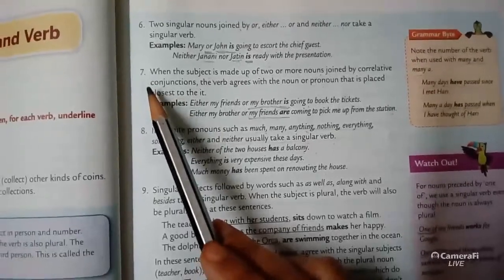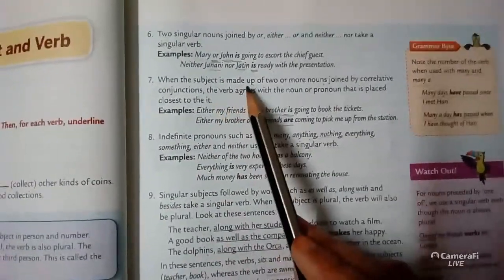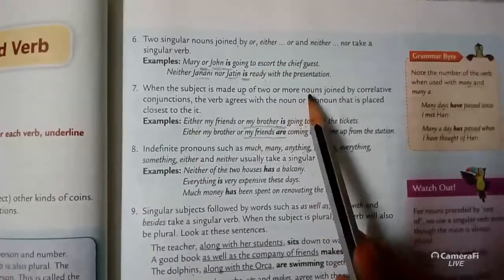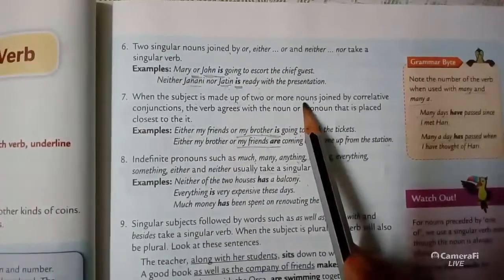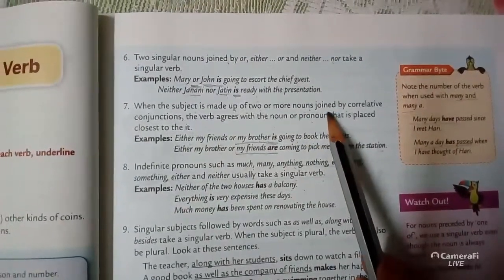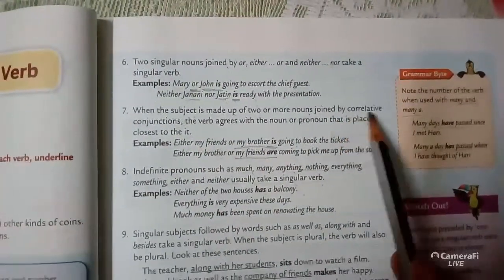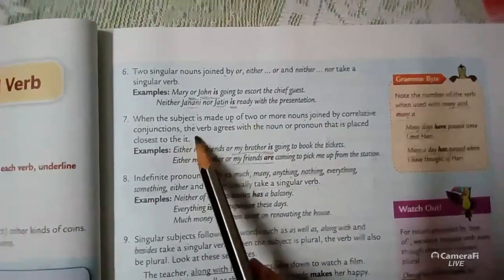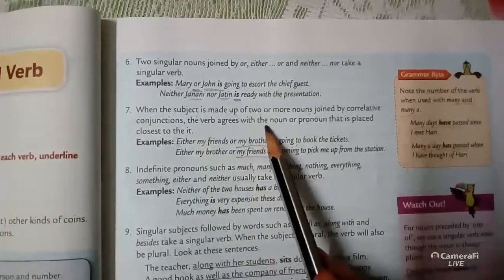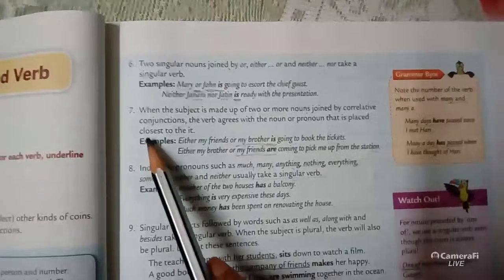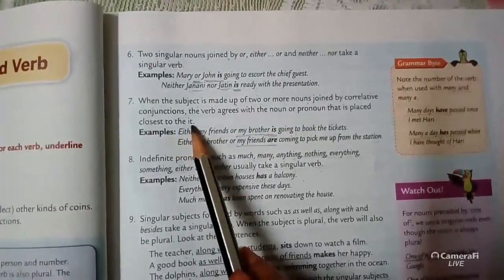Number 7. When the subject is made up of two or more nouns joined by correlative conjunctions, the verb agrees with the noun or pronoun that is placed closest to it.